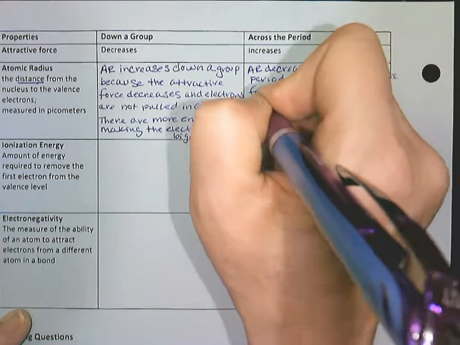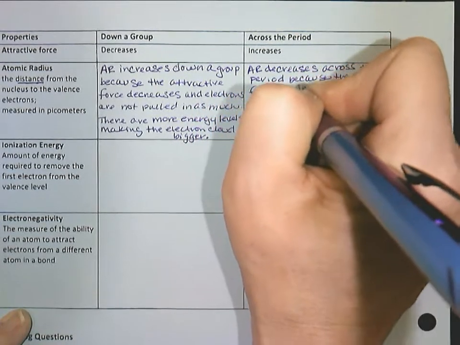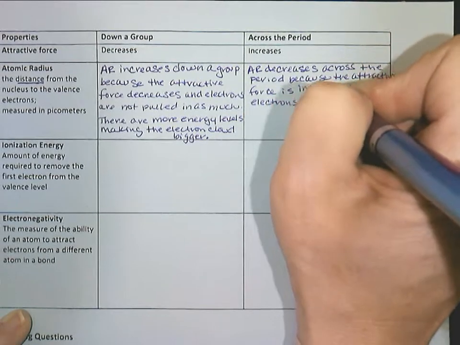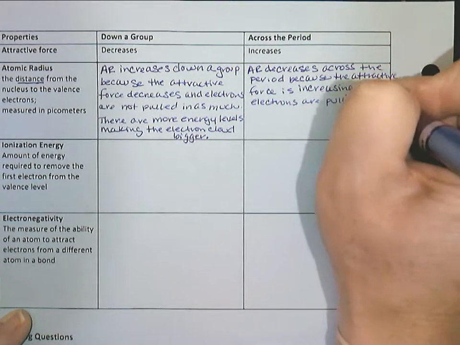And the result is electrons are pulled in more.